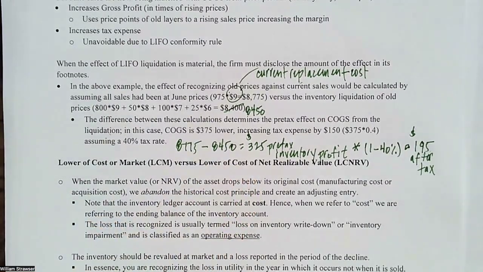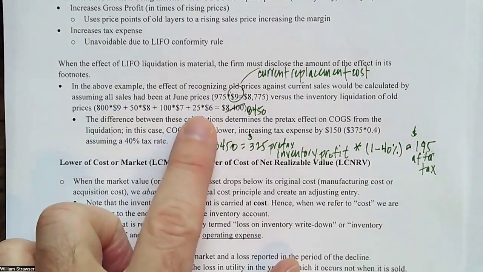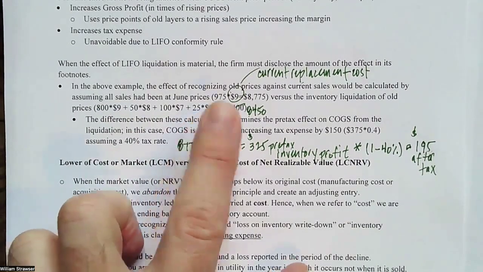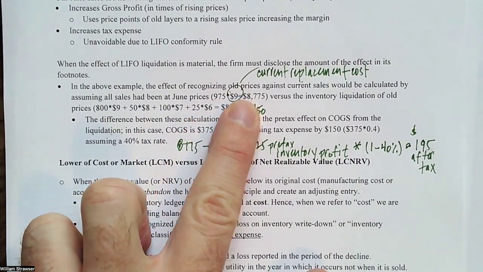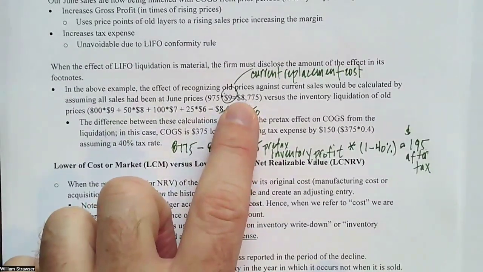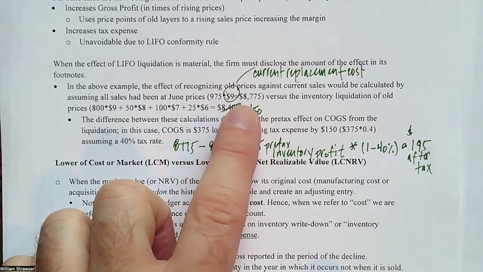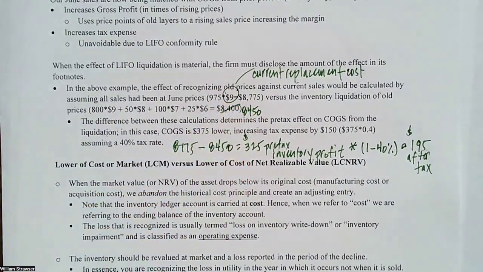And that's really the end of the LIFO liquidation piece. Understand that inventory profits can be calculated with any cost flow method. And again, it's just then substituting instead of the LIFO calculation, the FIFO calculation of cost of goods sold and comparing it against what the current replacement cost of these units at their most recent price would be. And under FIFO, that's going to kick up a much higher inventory profit.